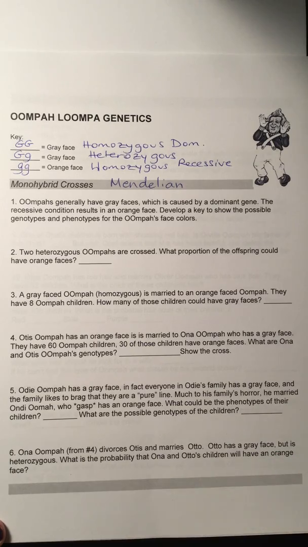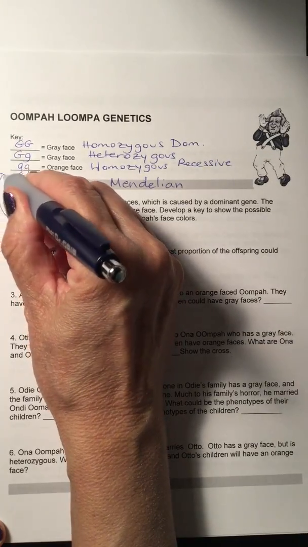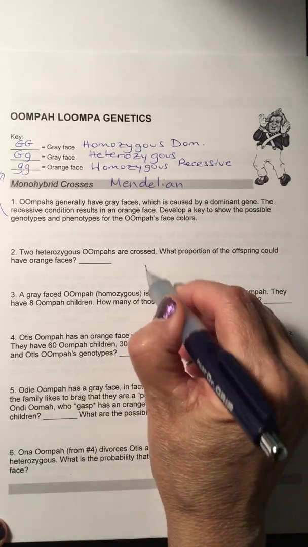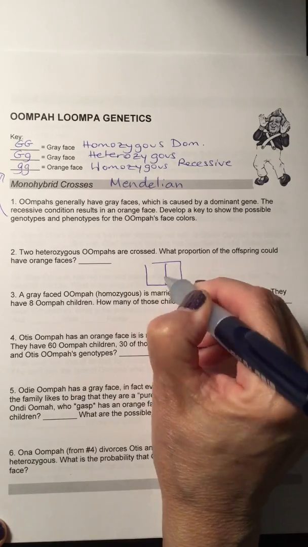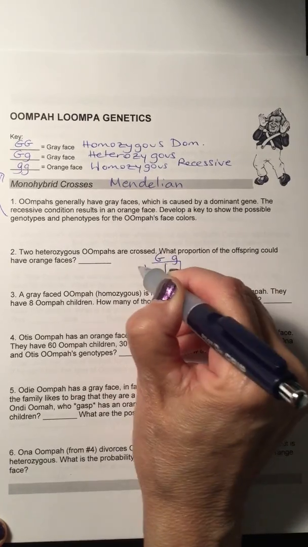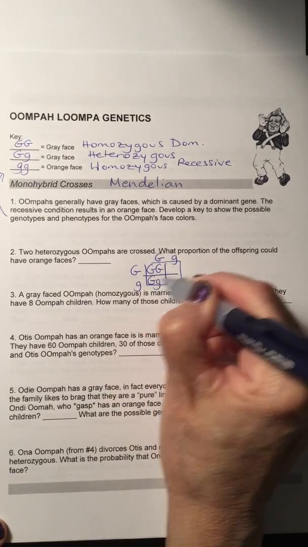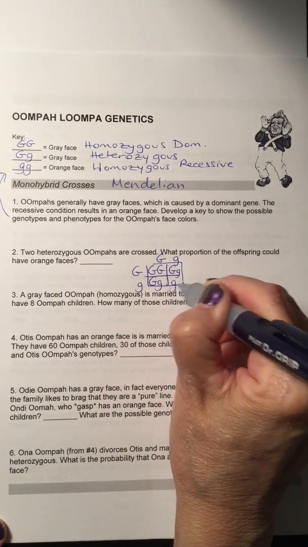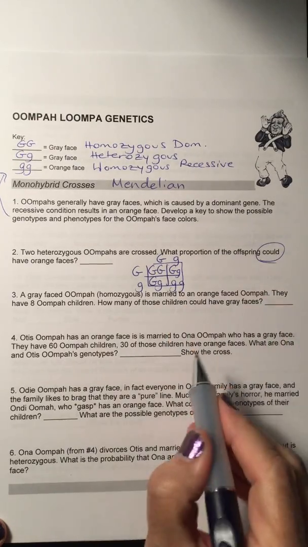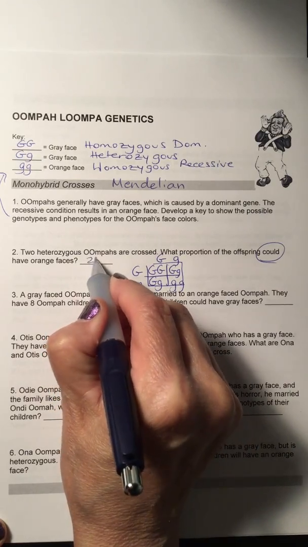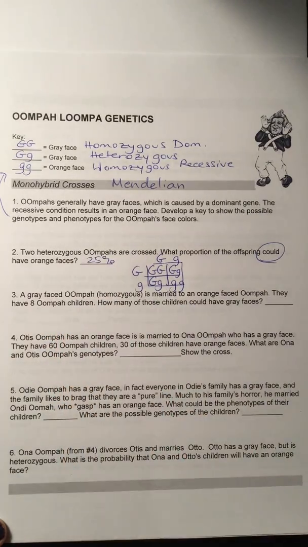Develop a key to show the possible genotypes and phenotypes for the Oompa's face colors. Well, guess what? We did. Two heterozygous Oompas are crossed. What proportion of the offspring could have orange faces? I don't know. Let's do a Punnett square. Heterozygous, big G, little g, big G, little g. They could have orange faces, and that looks to me like to get orange, we have to have little g, so it's 25%, or 1 out of 4.